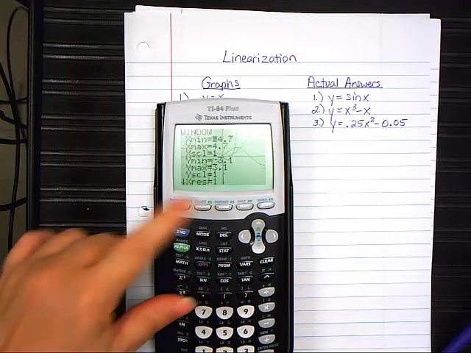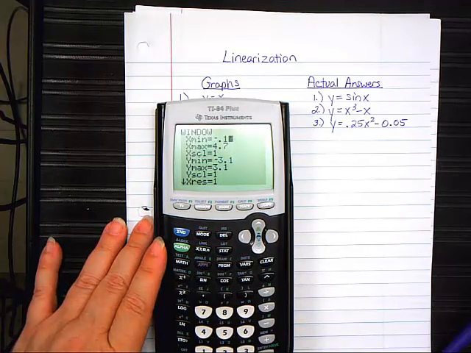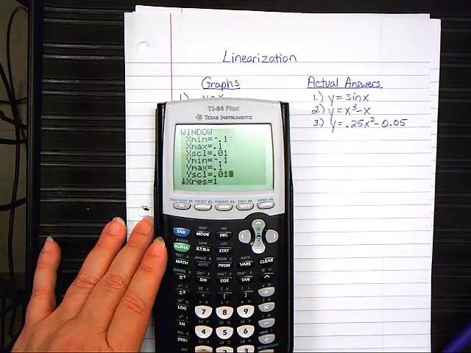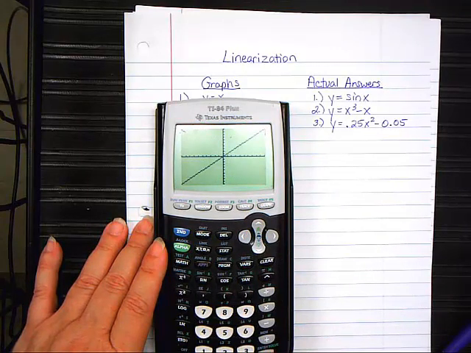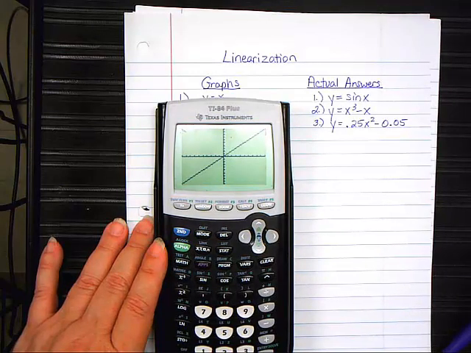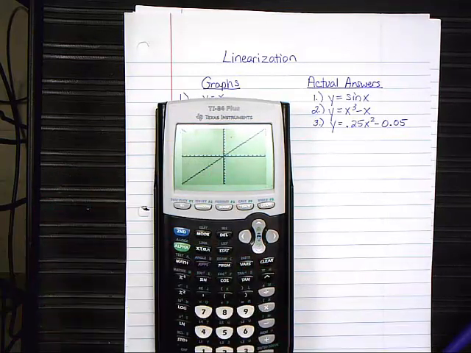Now, I'm going to go back and put the window the way it was. Here comes sine's line. When you zoom in on sine, you get this line right here. That is also the tangent line at 0.